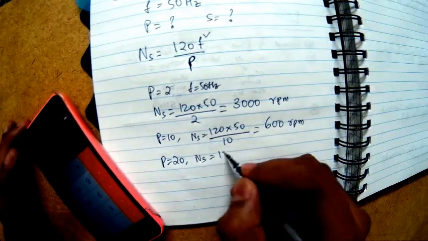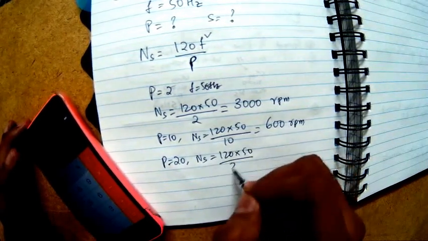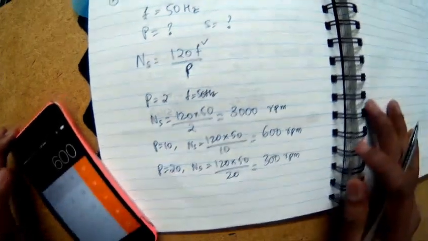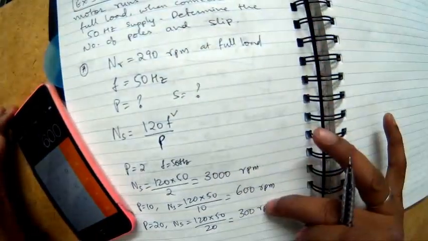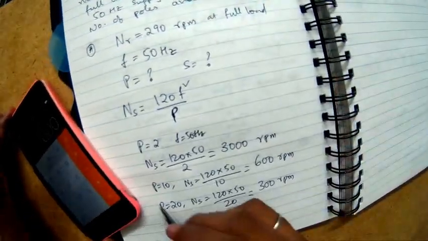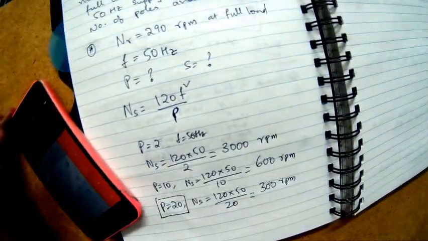I just calculated it. So 120 into 50 by 20, that will be 300 rpm. So now these two values are closer, 300 rpm and 290 rpm. So maybe the poles are 20.